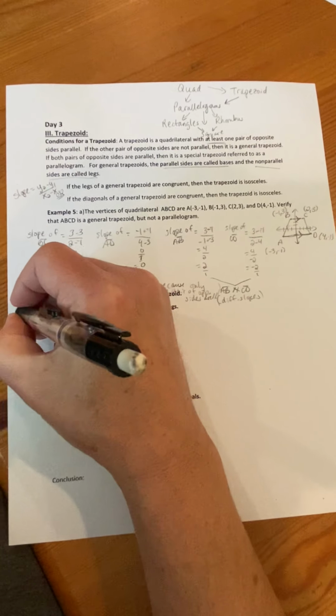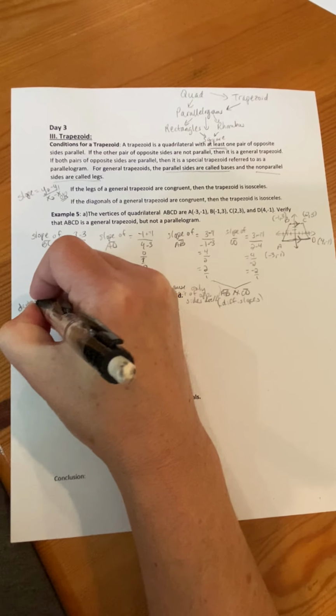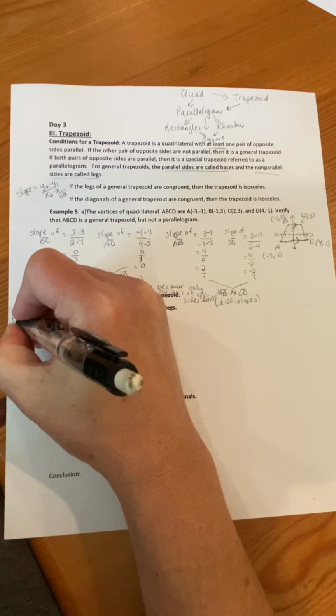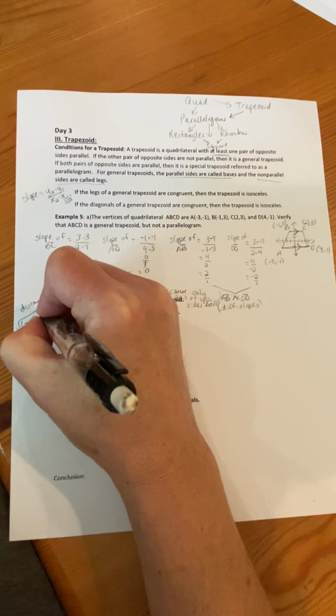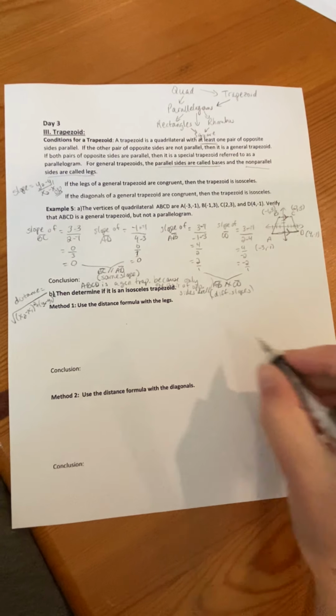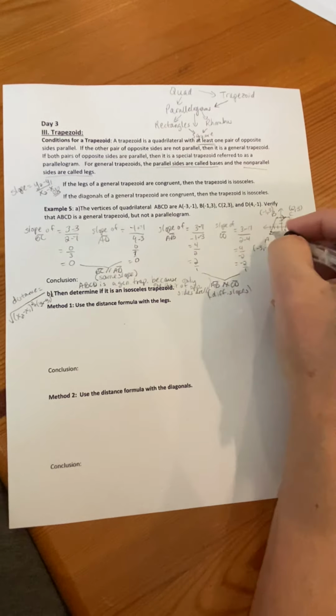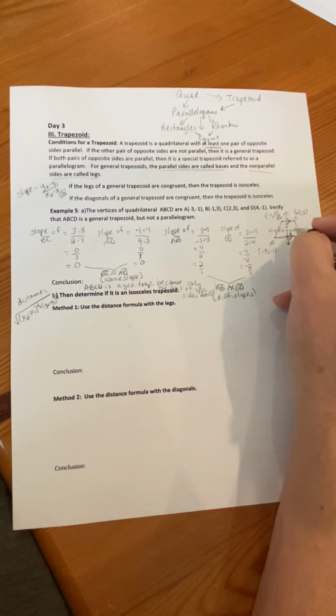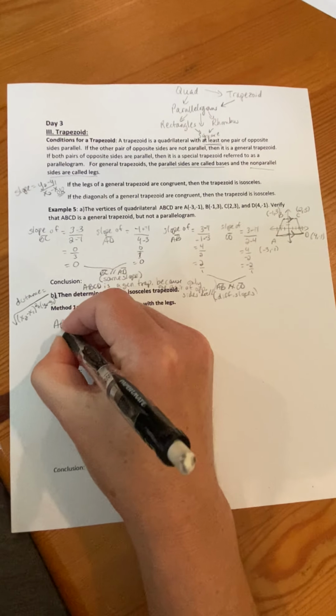We use the distance formula, okay? So quick reminder here, distance formula: square root of x2 minus x1 quantity squared plus y2 minus y1 quantity squared. All right, and I'm first going to apply it with the legs. So the legs are the non-parallel sides, okay? So I go AB without the bar over it.